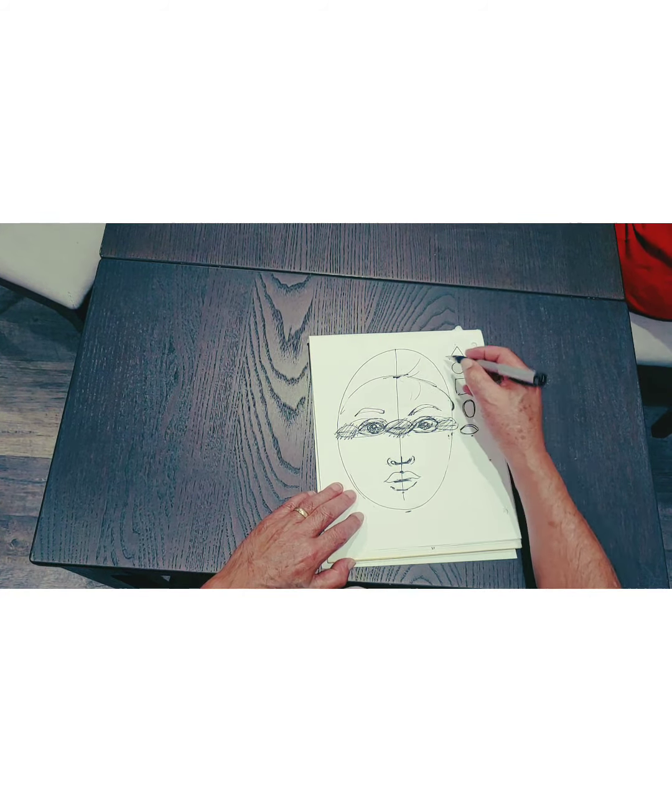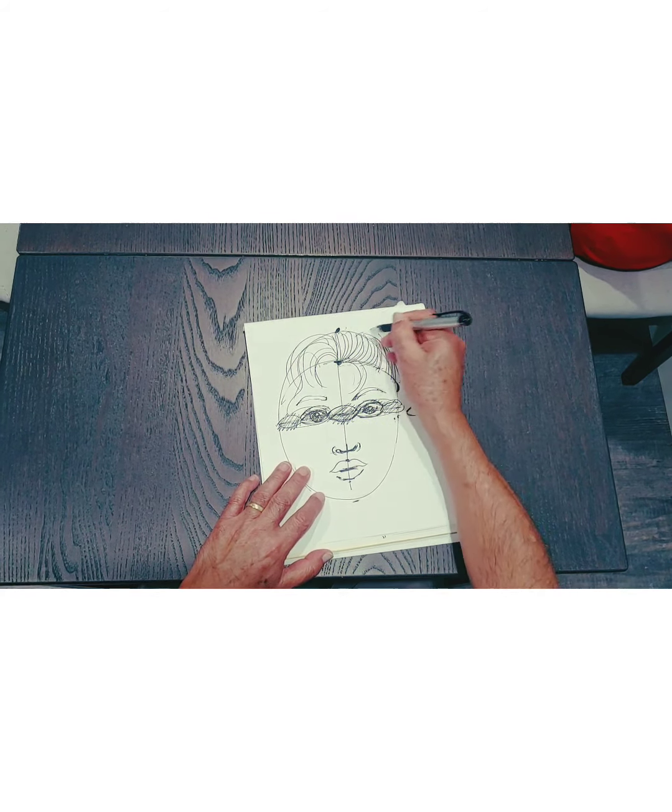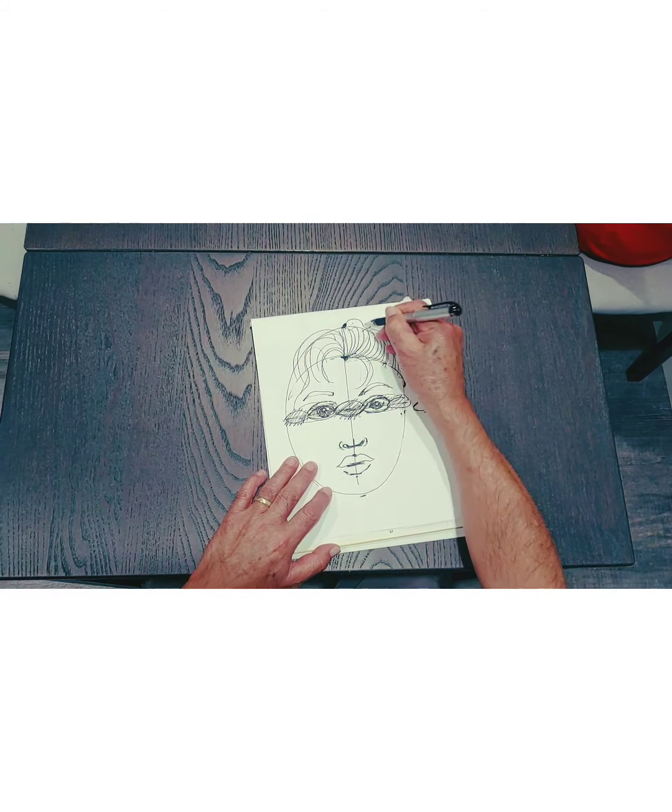I will show you next time how to do the hair. Right now I'm just doing this. And this is gonna go kind of down. There. Now the ears are between the nose and the eyebrow. There. The neck. There'll be a lesson on how to do the hair.